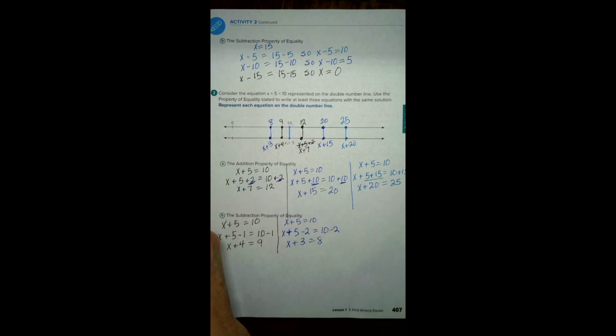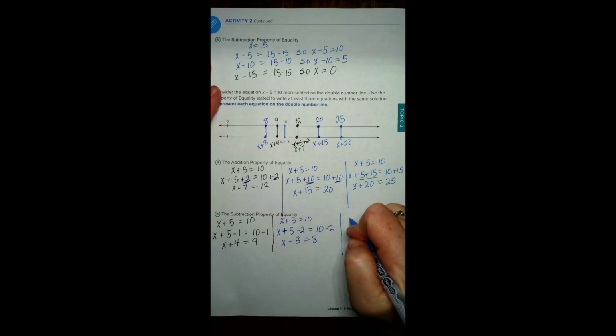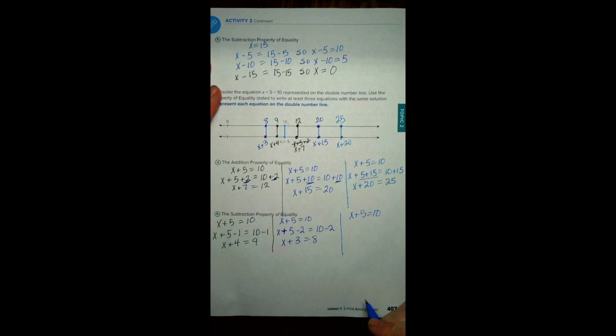And then x plus 5 equals 10. So let's say we're doing x plus 5. I don't know, let's subtract 4 equals 10 minus 4. X plus 5 minus 4 is 1.